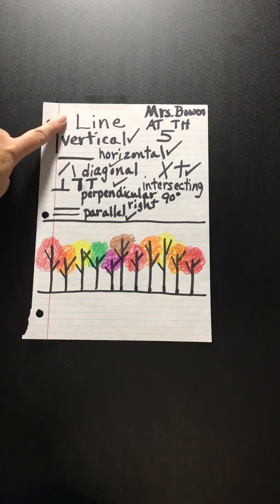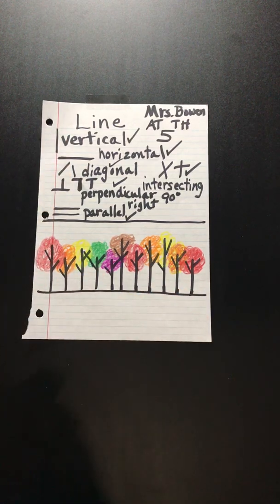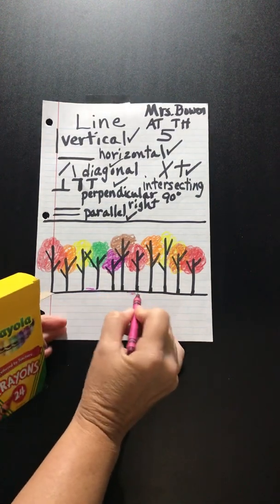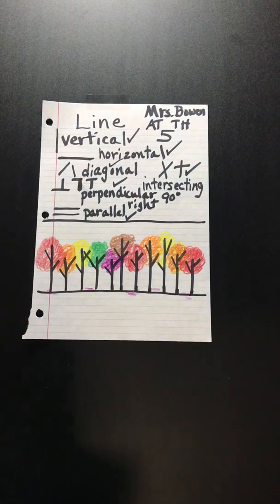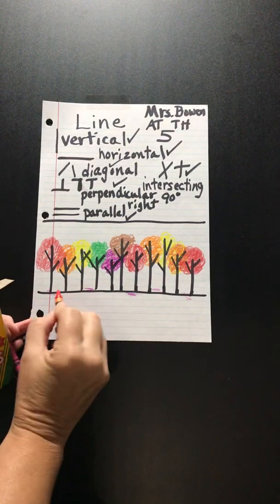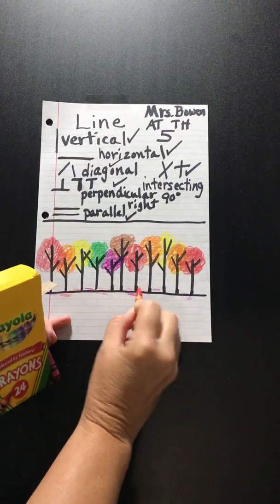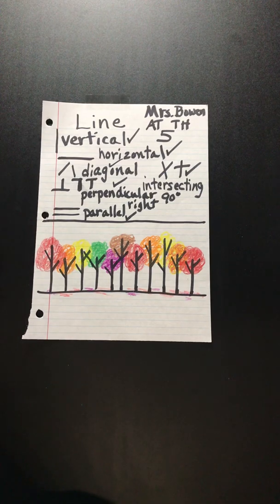Just simply working with line, identifying these, and creating a fall tree line. It's actually really pretty. And if you want to be really creative, you might want to come down in here and make some of these. Let me grab an orange. There might be some leaves that have fallen on the ground. That's okay too. We know that happens. I'll let you be creative and do that yourself.